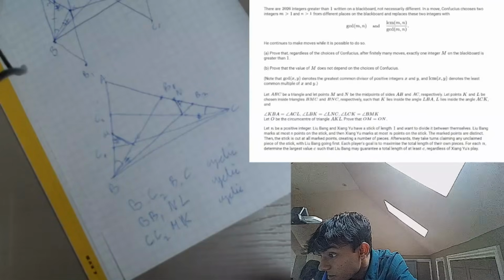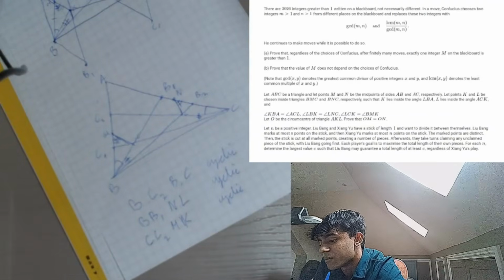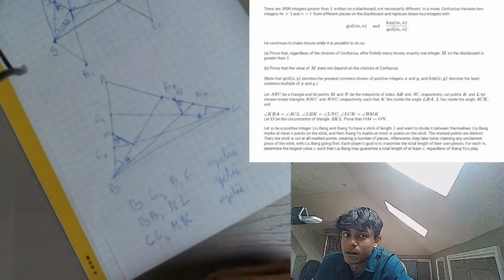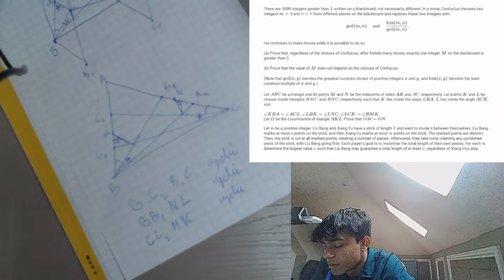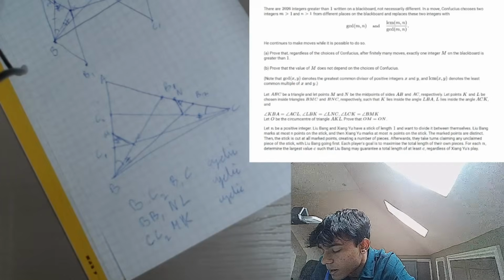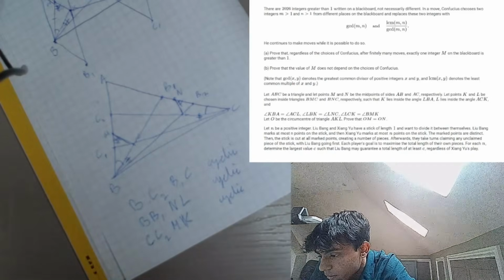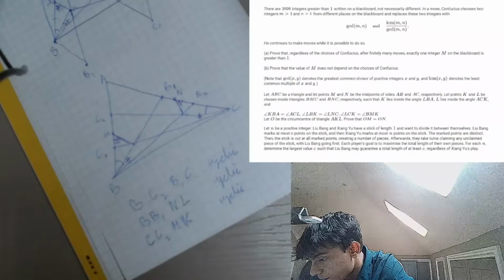Like this doesn't feel solvable with elementary methods. I mean, it has to be, because they've put it as IMO problem 2, so there has to be some sort of elementary solution. But I'm feeling like I'm not able to find one.